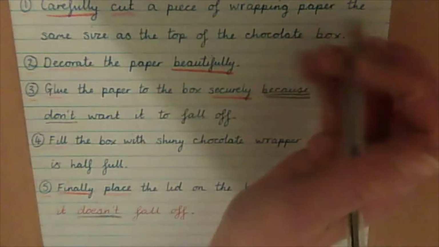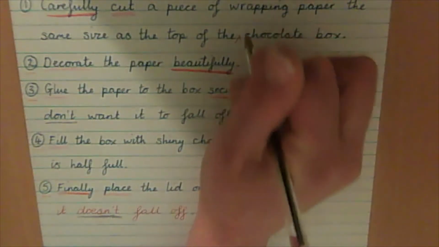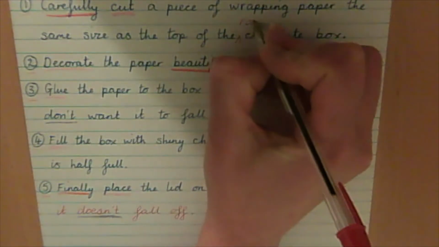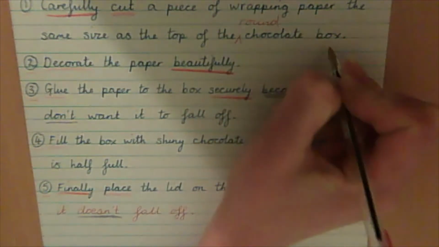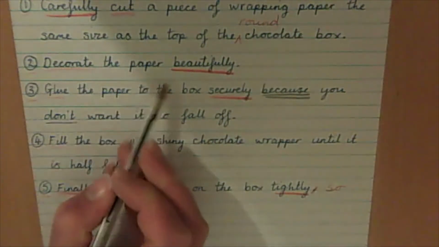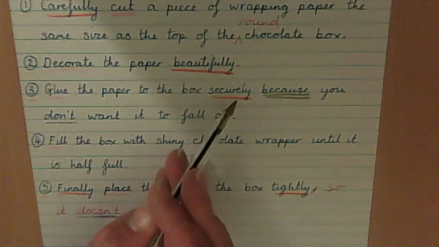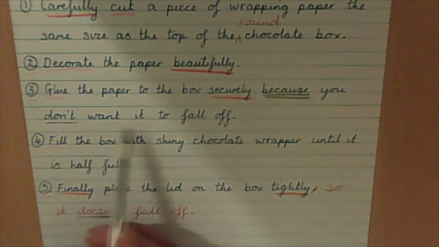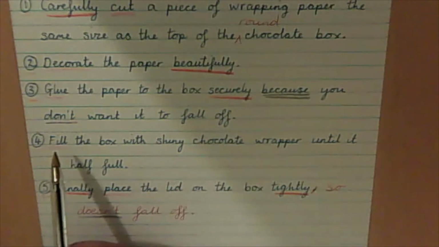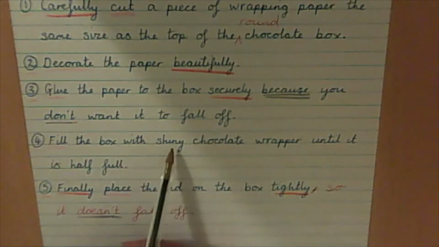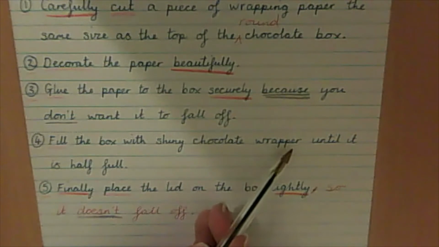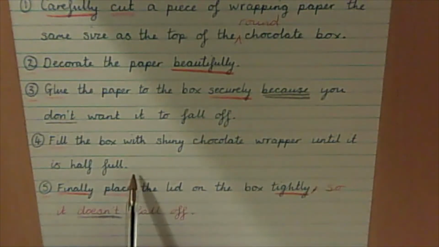So I'm going to add here on top of the round chocolate box. Decorate the paper beautifully. Glue the paper to the box securely because you don't want it to fall off.